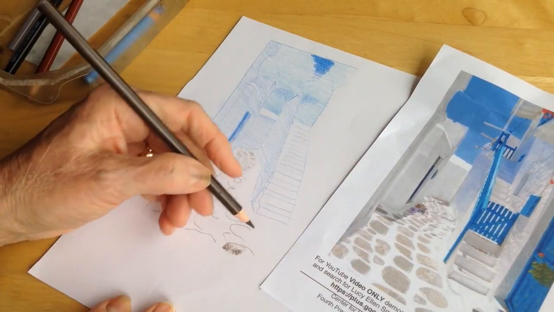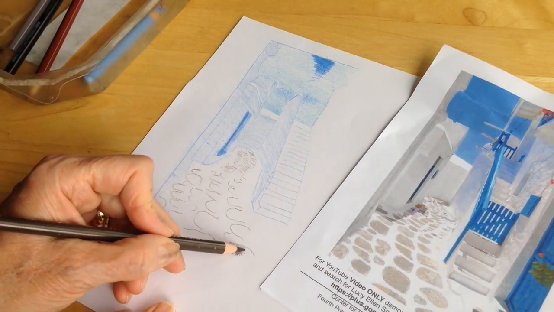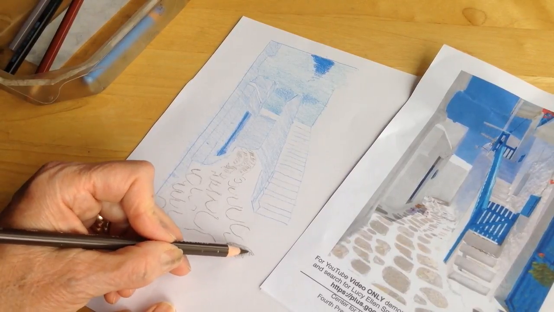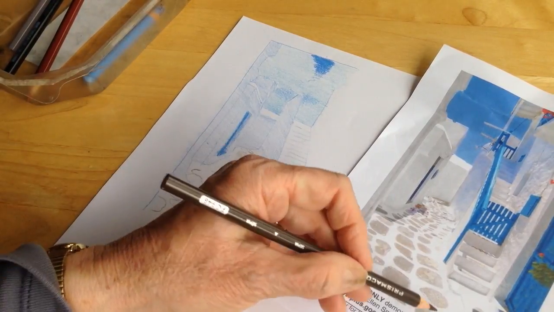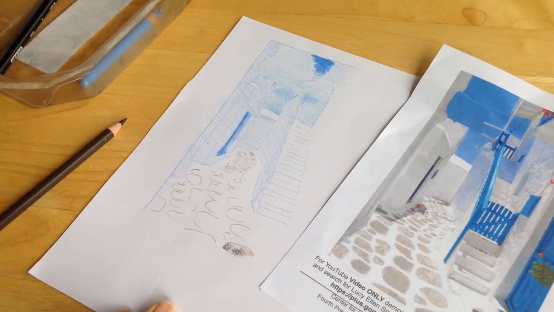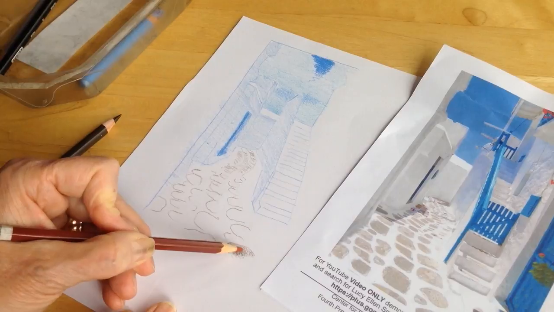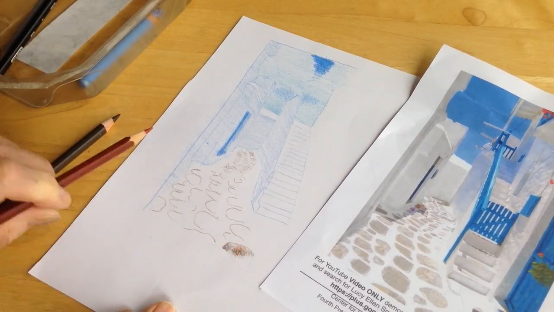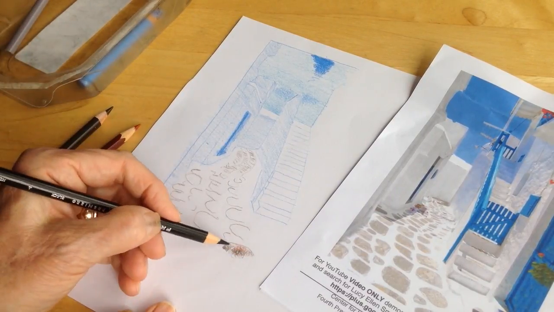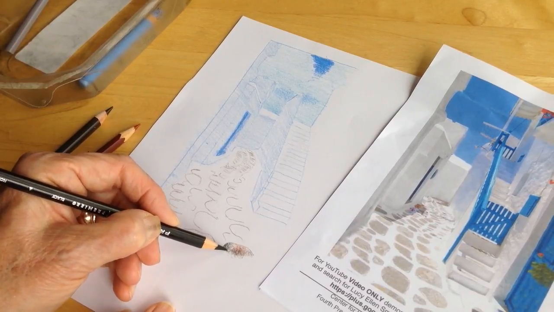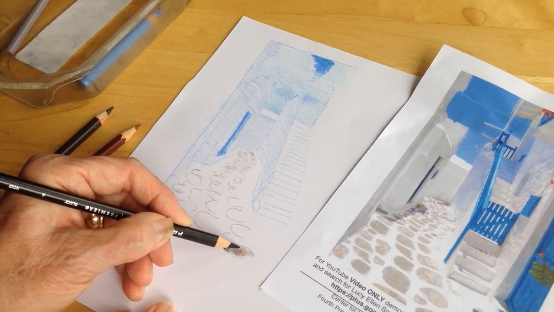coloring here so that I can get that uneven mottled look of the stone, and keeping it very light on that light side, and mixing in maybe a little bit of terracotta in these front stones. And this is where I came in with a little bit of black just to pump up that one side.